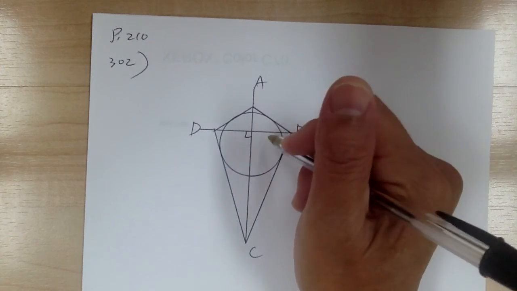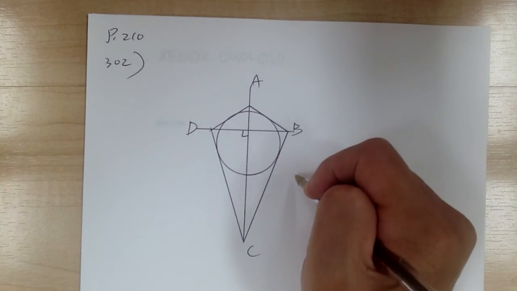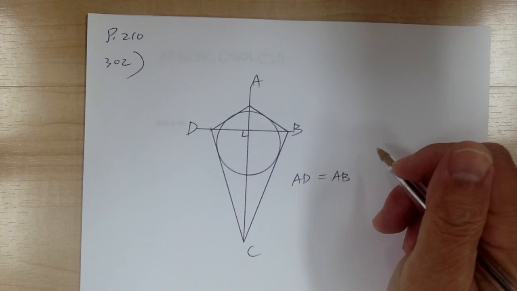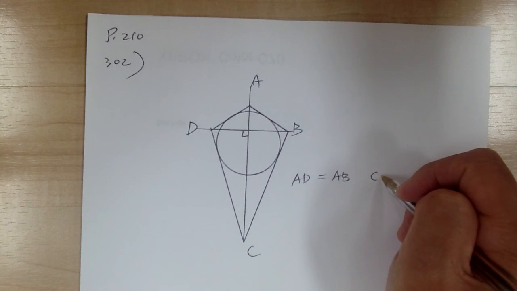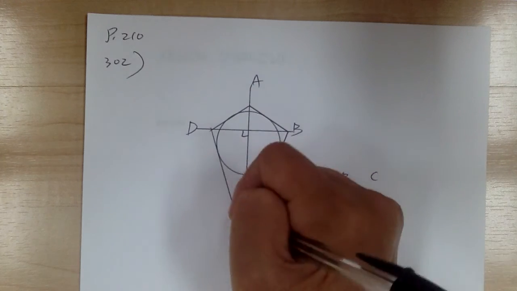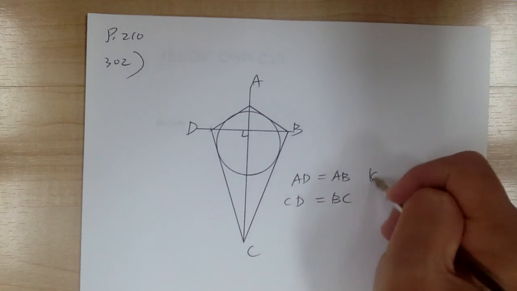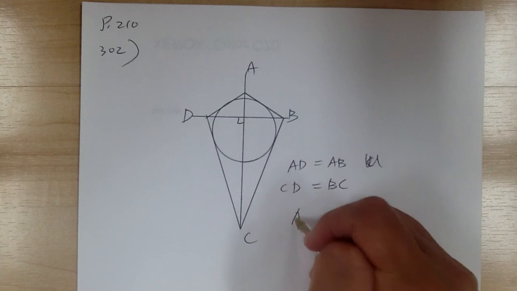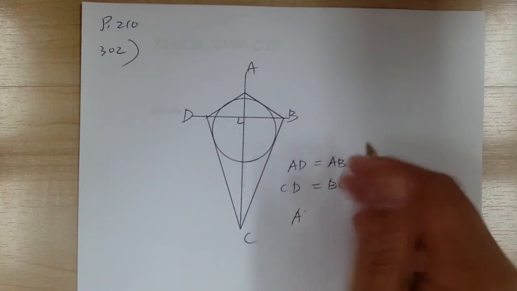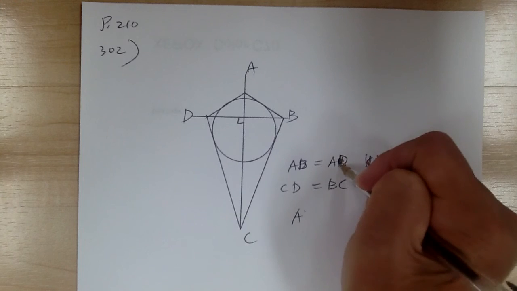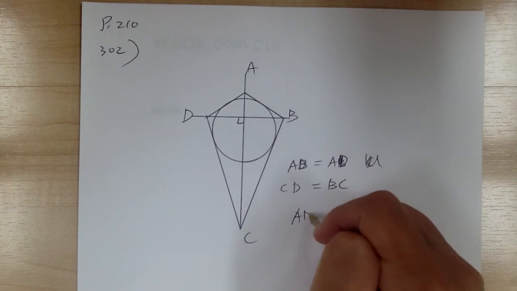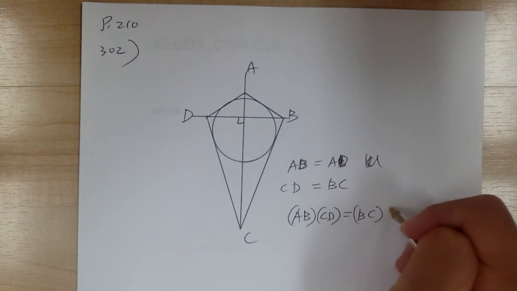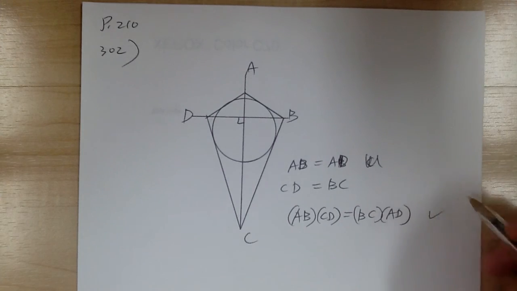Since it's a kite, it's symmetrical. So in this case, you have AD equal to AB, and you have CD, let me put CD down here, so CD equals BC. Again, it has to be a kite. Therefore, when you multiply, this is AB, and this is AD. There you go. So when we multiply, we get AB times CD equals BC times AD. And that's it.